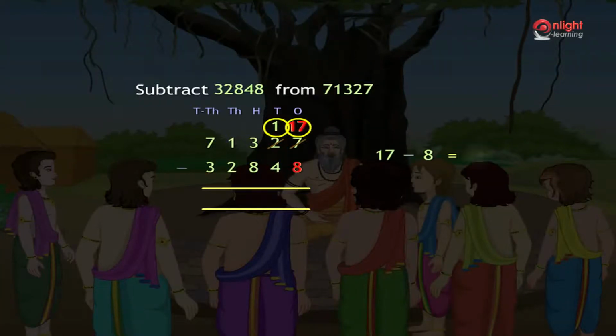Subtracting them, we get 9. Now, in tens place, we have 1 and 4. Again, 4 is greater than 1. So, borrow from hundreds place. Hence, 1 in tens place becomes 11 and 3 in hundreds place becomes 2. Now, subtracting 11 minus 4, we get 7.